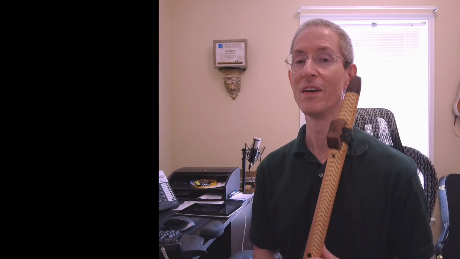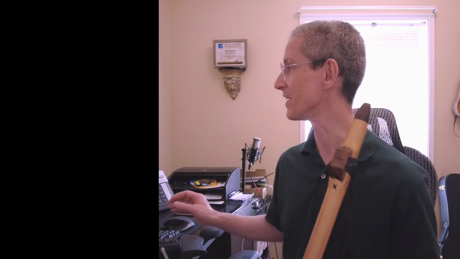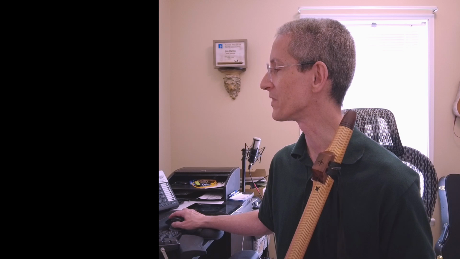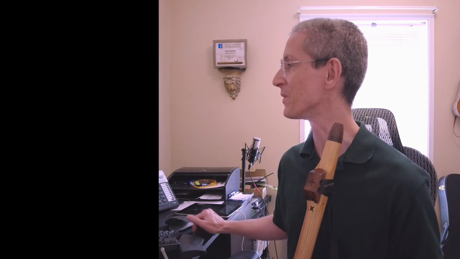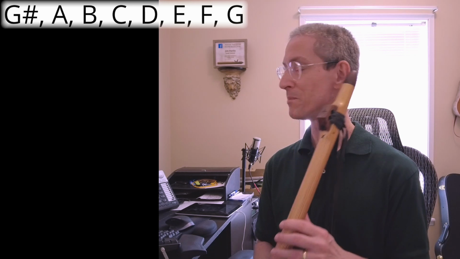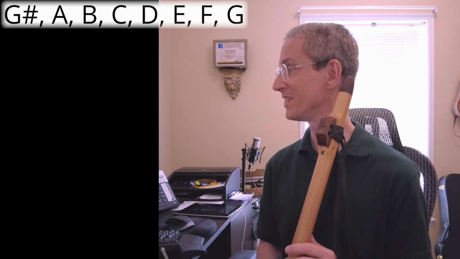So I'm going to do another trick that I think really helps make sense of this scale, and that's to pretend that it was in A flat. Why would you want to think in terms of A flat? Well, here's why. A flat, or G sharp. You pretend that the bottom note is a G sharp. The rest of the scale becomes very simple: A, B, C, D, E, F, G.